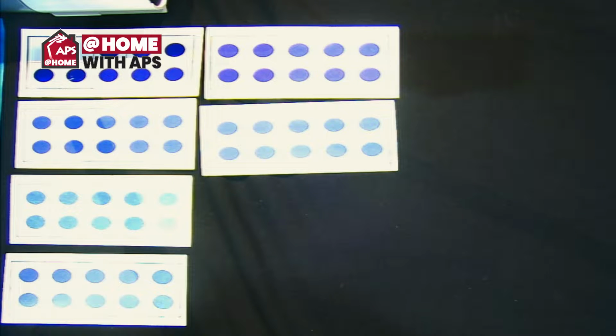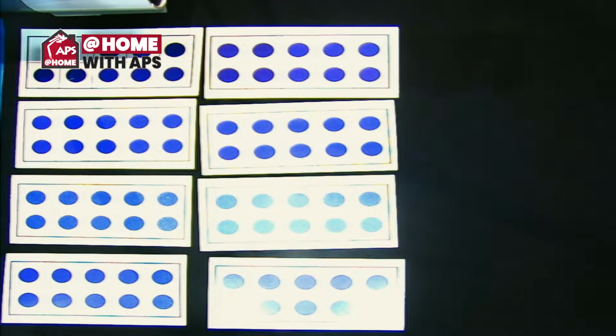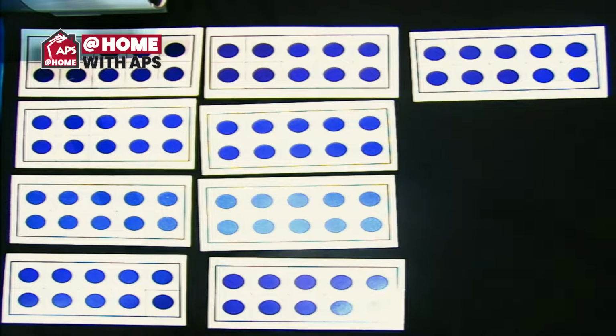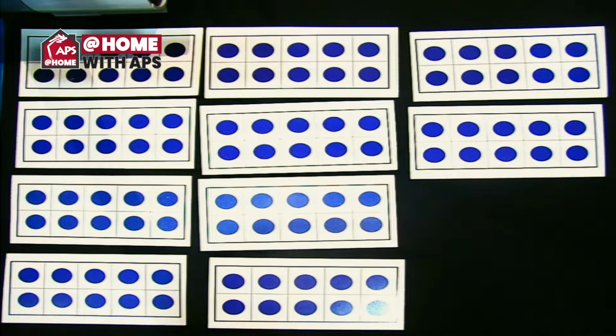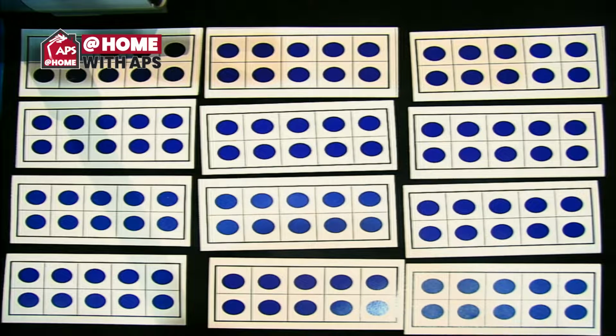What if I add two more 10s on our frames? We were at 58, 50, 60, 70, so that would be 78, 88, 98, 108, 118.